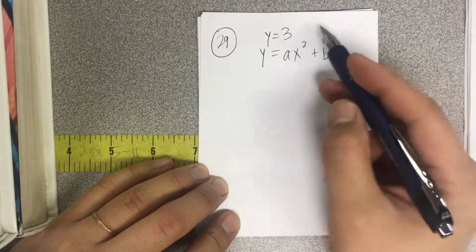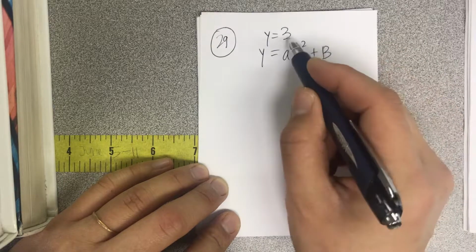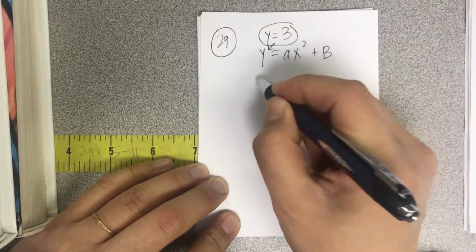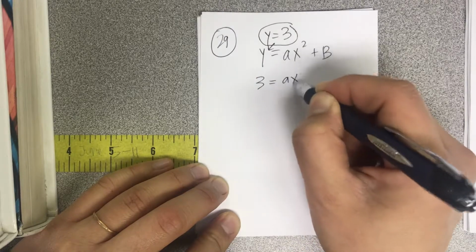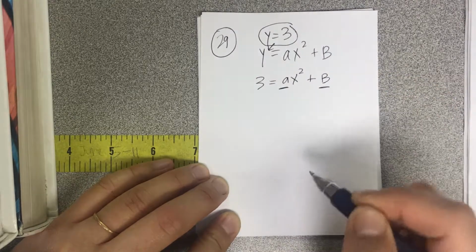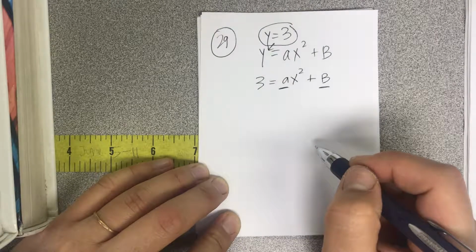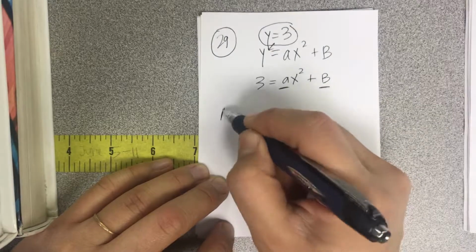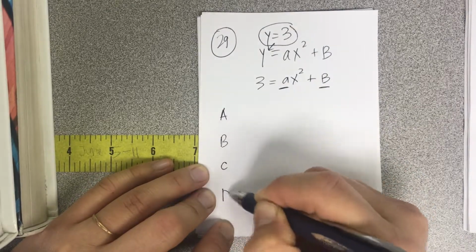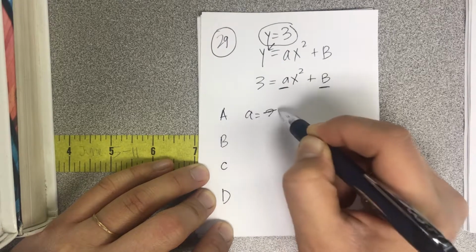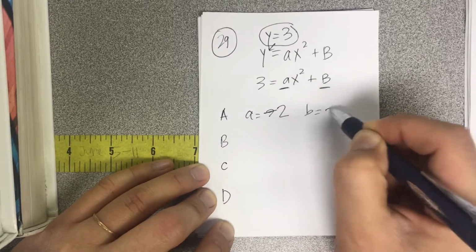The first thing we need to do before anything else is take y equals 3 and plug it in right here. So it's going to be 3 equals ax squared plus b. Now we have our a and our b. This isn't a hard question, it's just tedious: you go through a, b, c, and d, and plug in all of these numbers. Like for a, a is going to be -2, b is going to be 2.